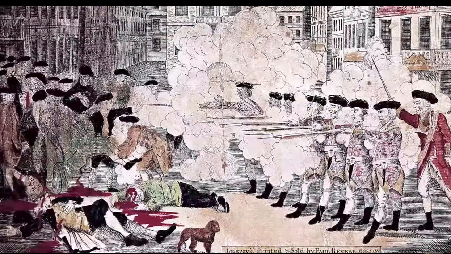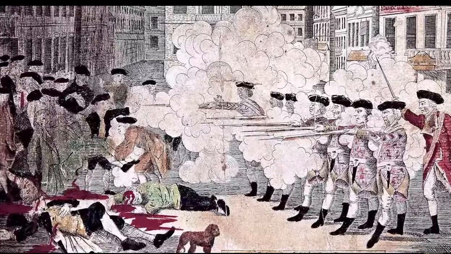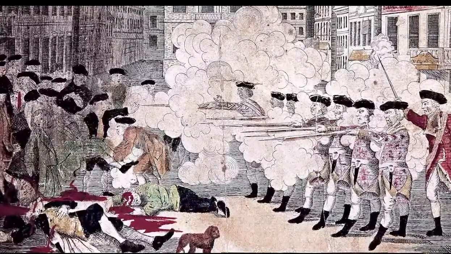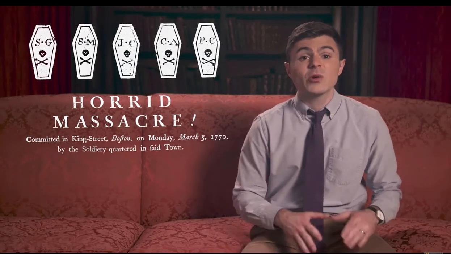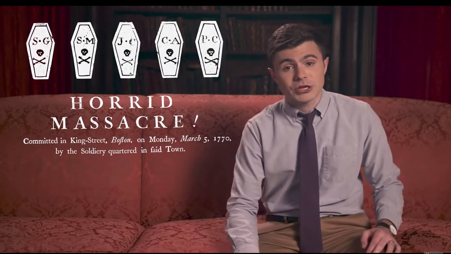On the night of March 5th, 1770, tensions boiled over when 8 British soldiers fired into a crowd of colonial protesters, killing 5. One victim was Crispus Attucks, an African-American man widely considered to be the first American casualty of the Revolutionary War. The soldiers were arrested, but later acquitted after a convincing defense by their attorney, future President John Adams. News of the Boston Massacre spread like wildfire, priming the colonists for their eventual uprising against the British.